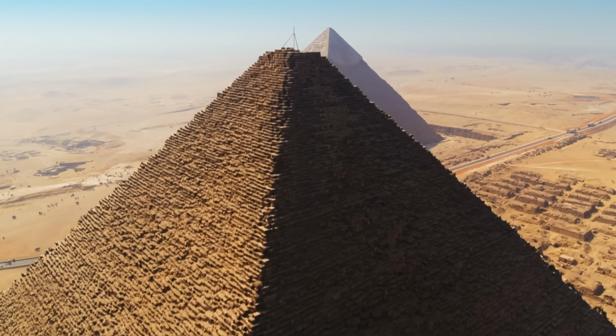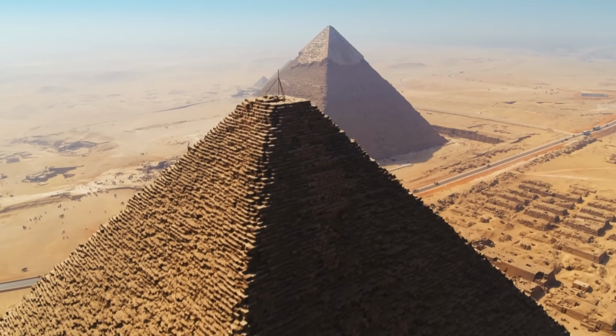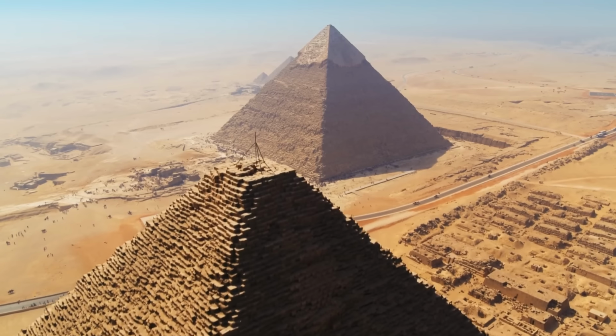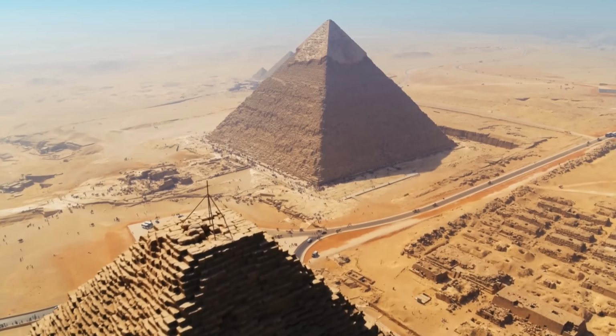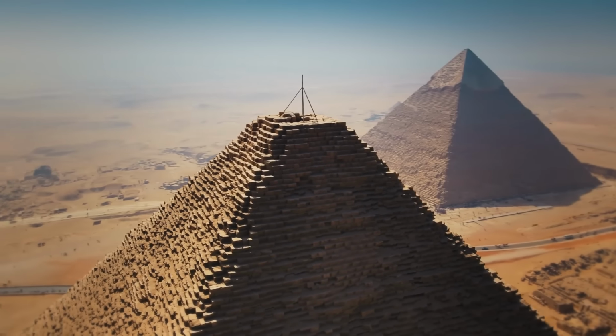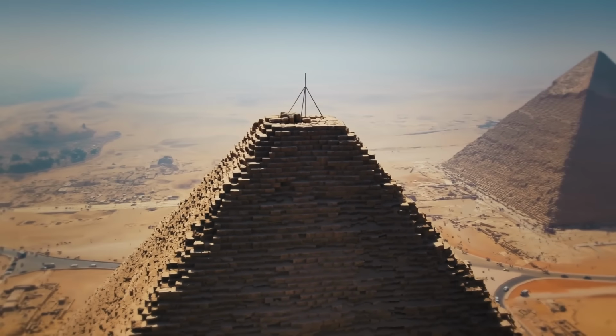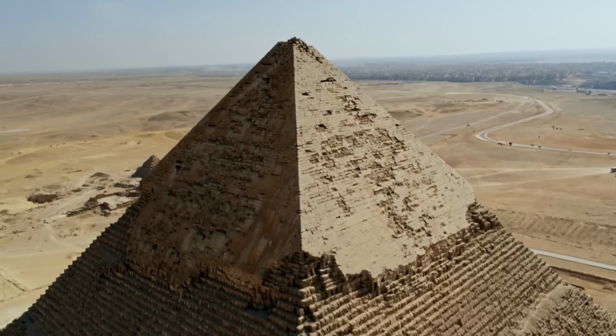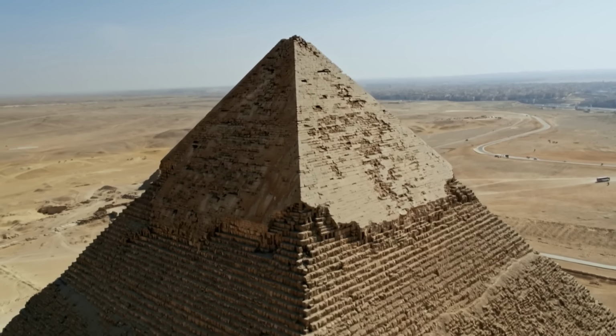When looking at the destruction wrought upon the pyramids of Giza, it's easy to get frustrated about all the information we have lost due to this carnage. Adding insult to injury, most of this damage was inflicted recently compared to the age of these majestic structures.